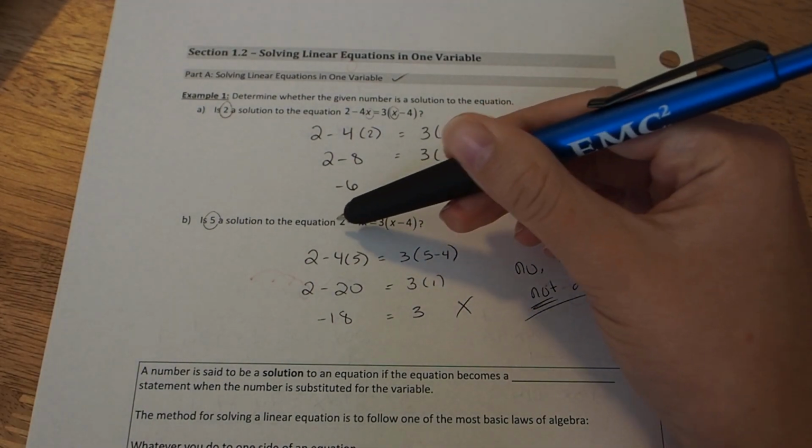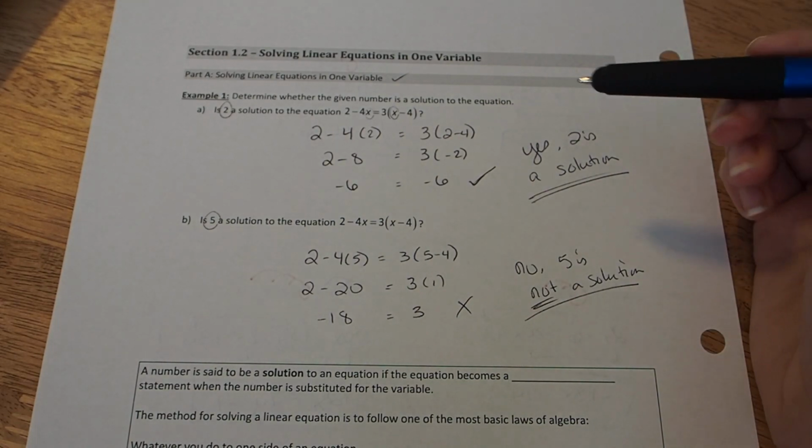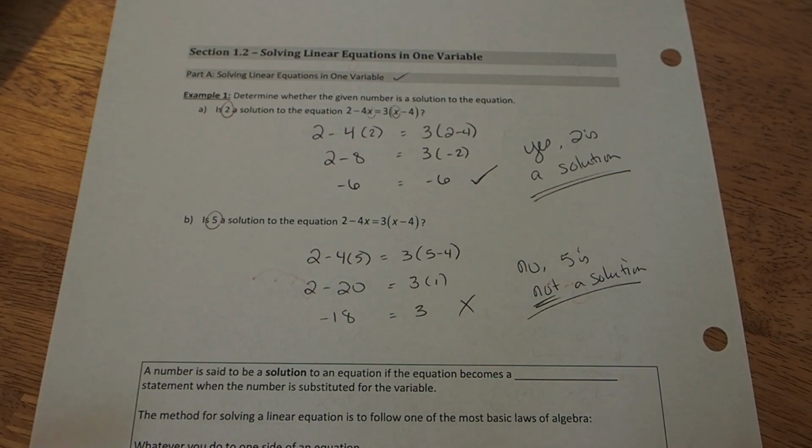Now, these types of equations that have one variable, no power on the variable, will only have one solution. So if you identified one number that is a solution, no other number should work. Just a note.